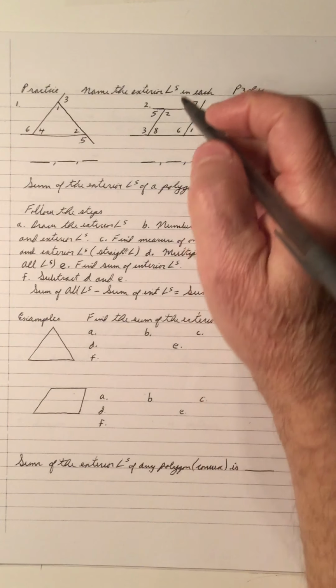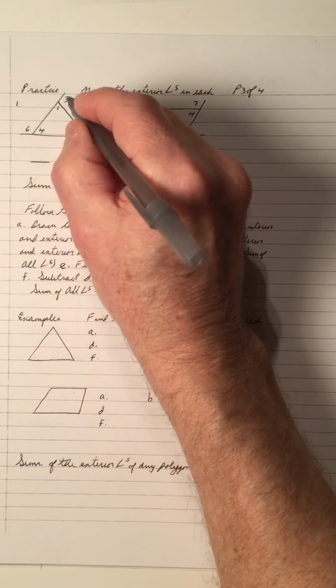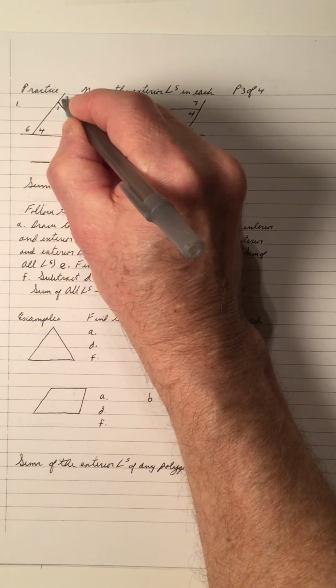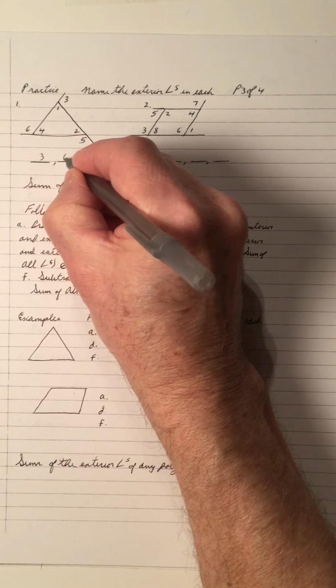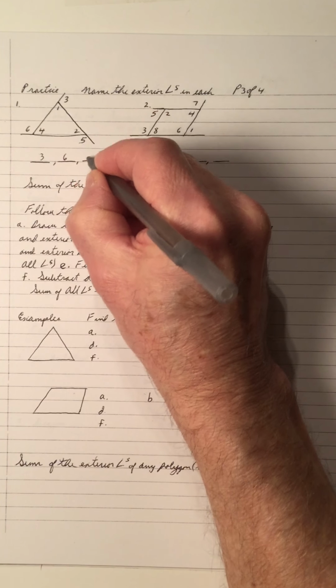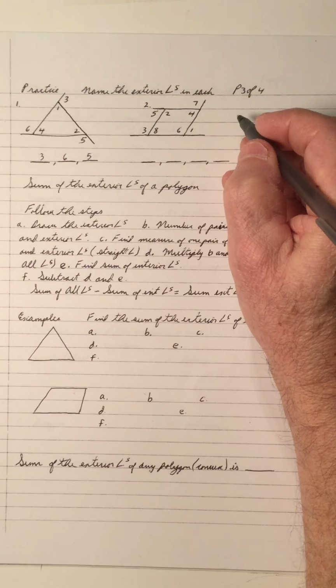Practice. Pause your video and name the exterior angles in each of these diagrams. So at this vertex right here, 3 is the exterior angle. At this vertex, 6 is the exterior angle. At this vertex, 5 is the exterior angle. 1, 2, and 4 are interior.